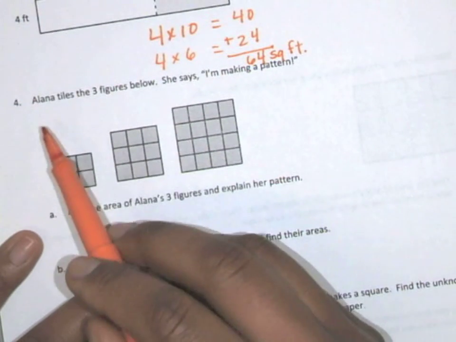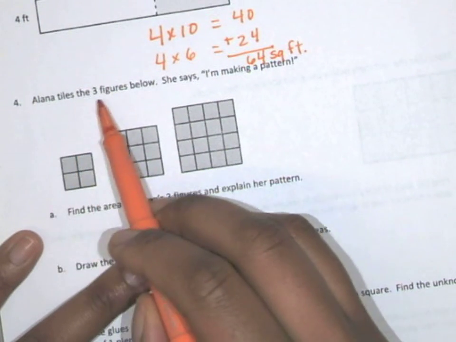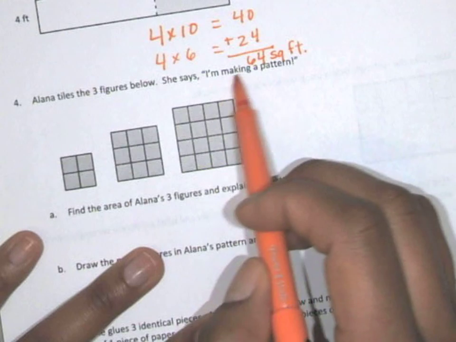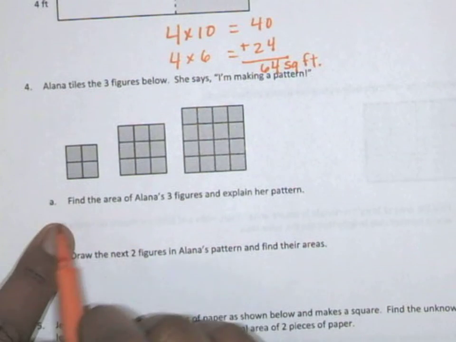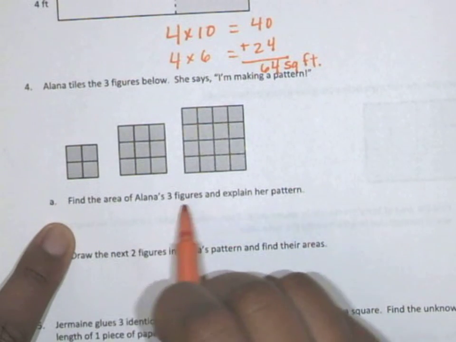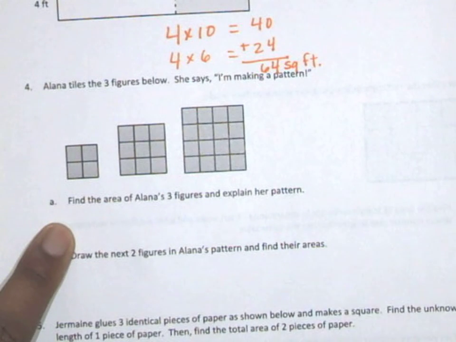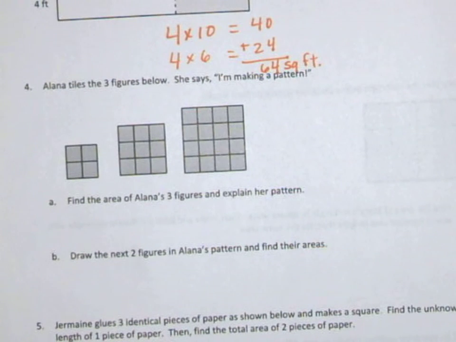Okay, let's move on to number 4. Elena tiles the 3 figures below. She says, I'm making a pattern. Part A. Find the area of Elena's 3 figures and explain her pattern. Go ahead and take about 2 minutes. Take 1 minute to find the pattern. See if you can figure out what the pattern is that Elena has. And then try to answer part A on your own.